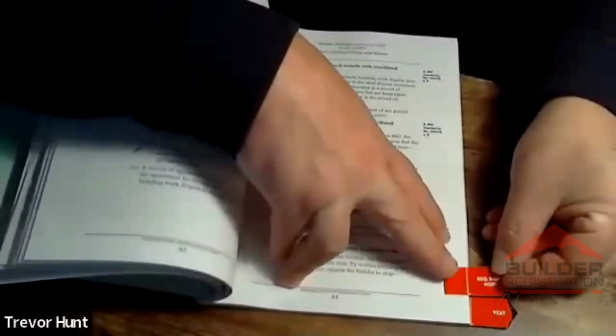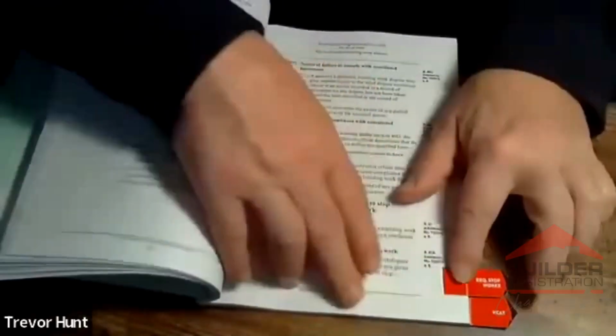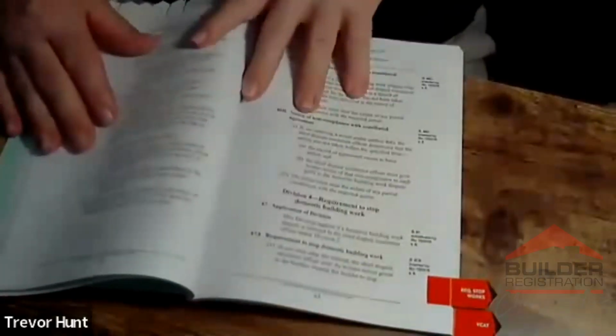So we've got that, requirements to stop domestic work, which is all to do with section 47A.